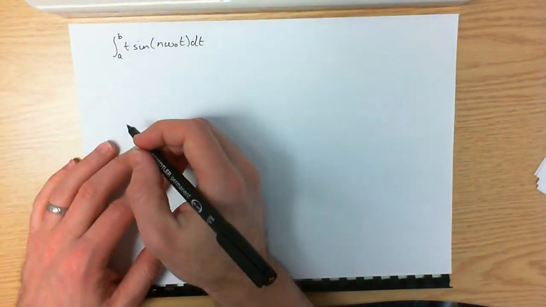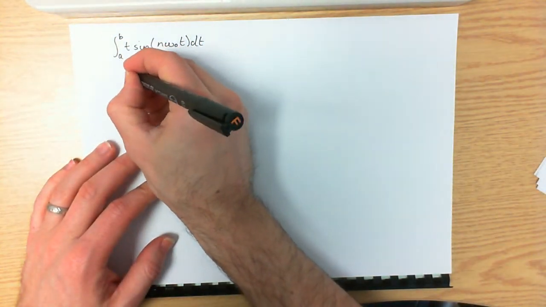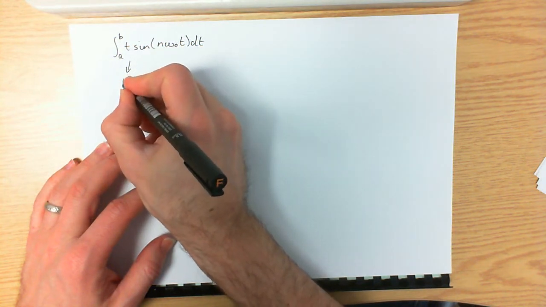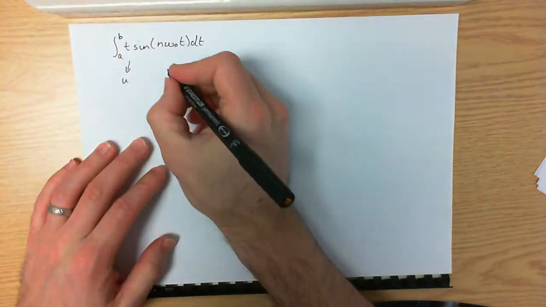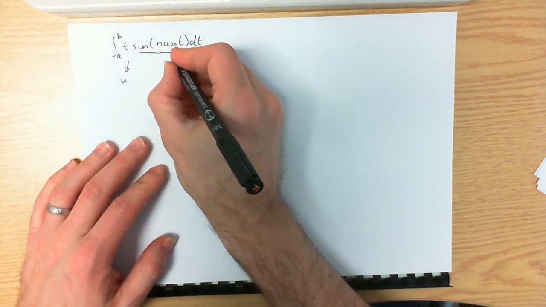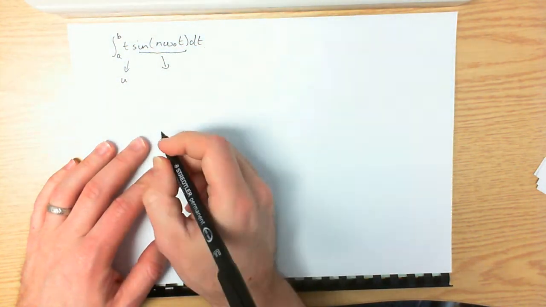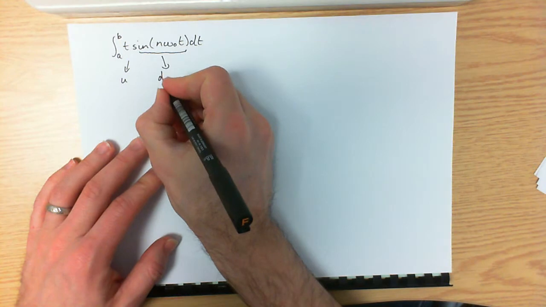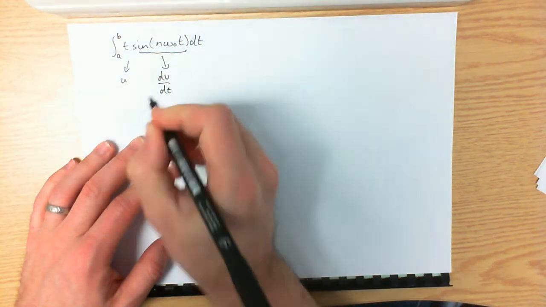So I'm going to use integration by parts, and I'm going to assign t as u, and I'm going to assign sine of n omega naught t as dv by dt.